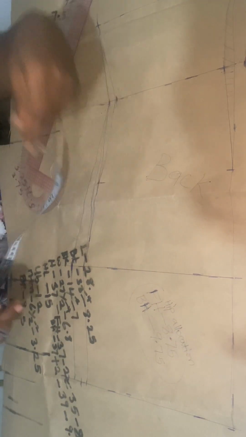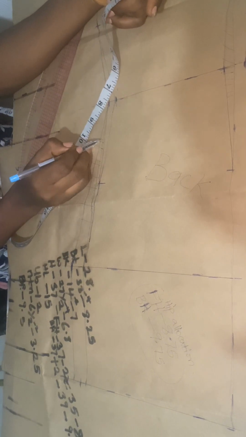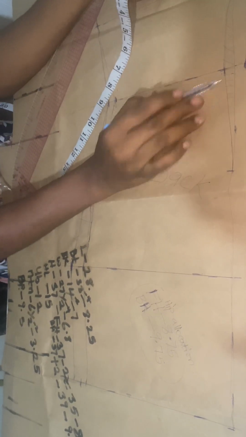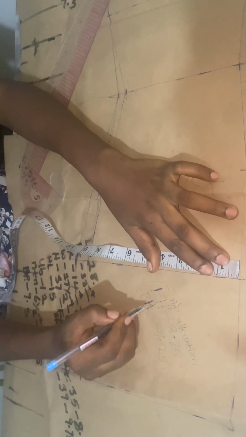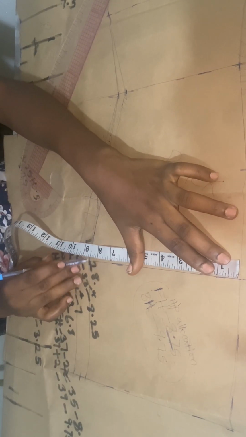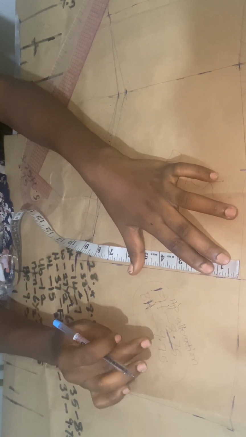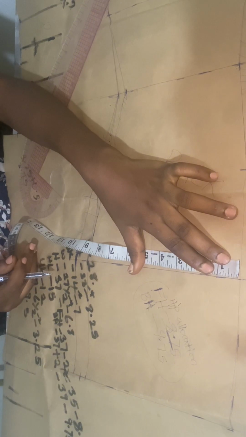The half inch that we moved there, you place it back here. And what you measure here, the measurement I said, is the front hip, which is 8.75. The 8.75 that we measure here, we will now measure the back hip. When you want to measure the back hip, you make sure that it's going to come to this side, the zip allowance, not the other side.